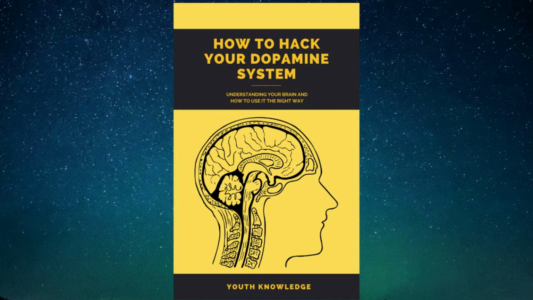5. Eat a balanced diet. Eating a balanced diet that includes plenty of fruits, vegetables, whole grains, and lean proteins can help regulate dopamine levels in the brain. Foods like bananas, almonds, and avocados are also rich in nutrients that can help balance dopamine levels.